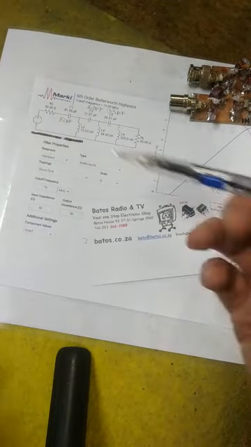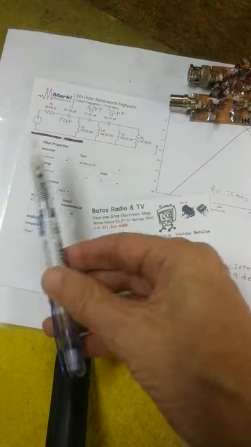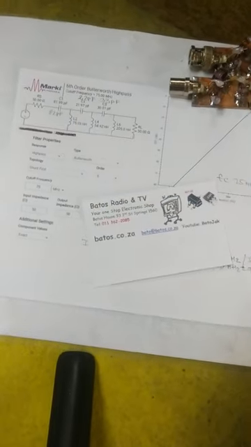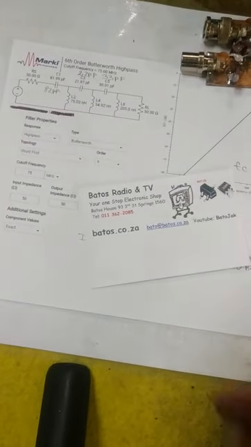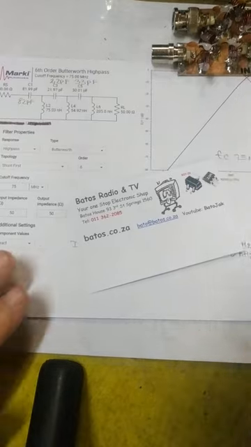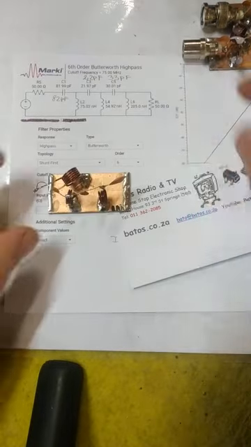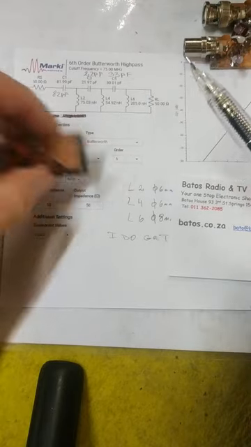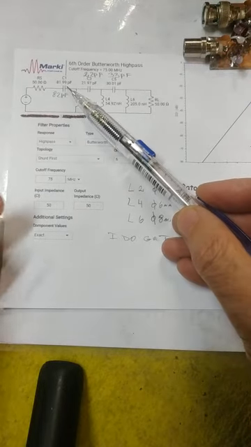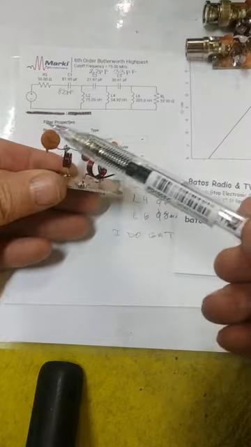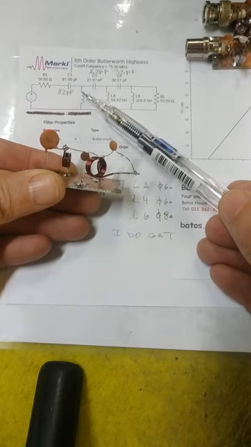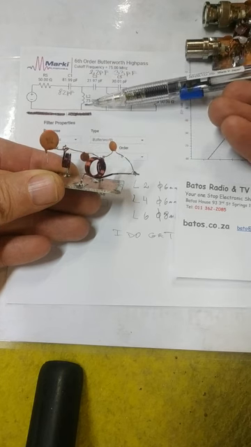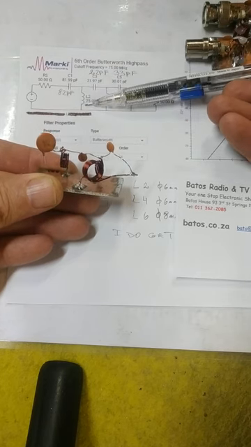So if you look at it over here, this is the basic design of the sixth order filter. Let me bring the camera a bit closer so you can see it, and it corresponds over here. I'll go component by component. You can see this particular capacitor, which is that one over there. There is this inductor here, and the inductor over there.